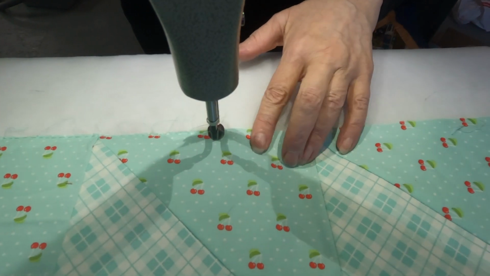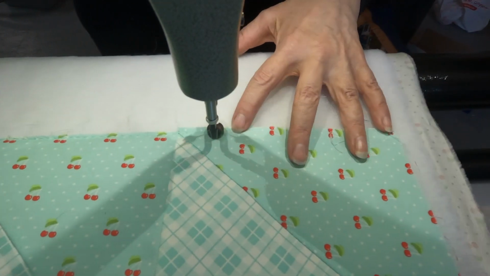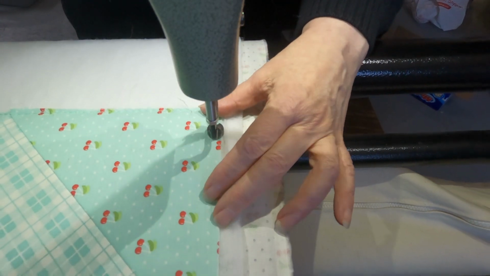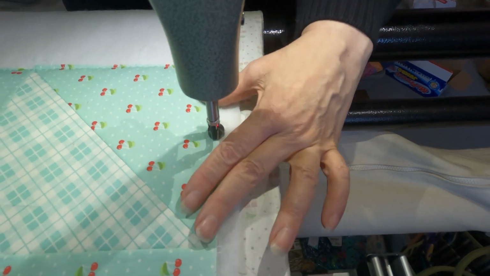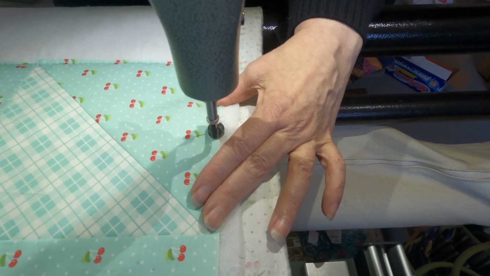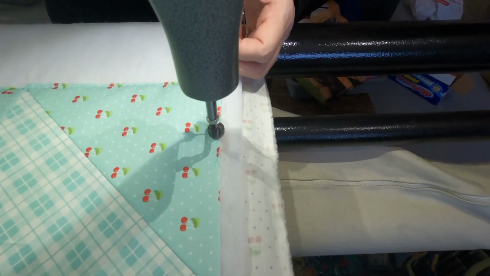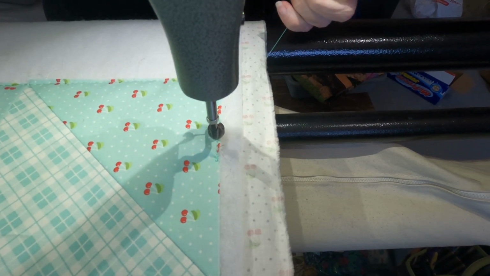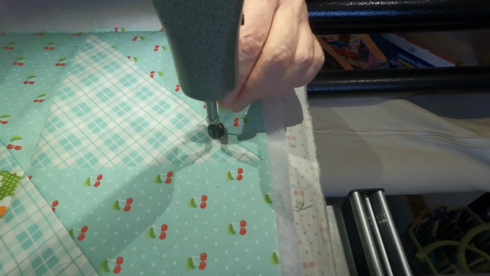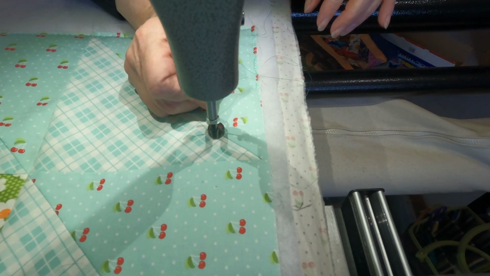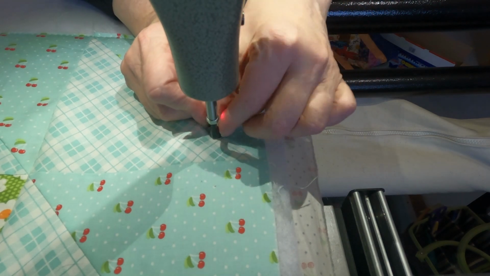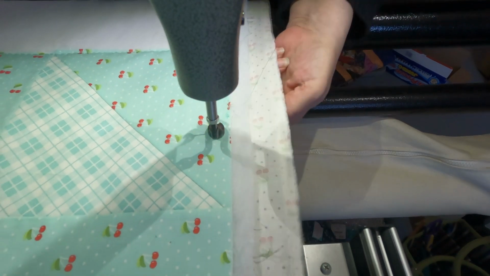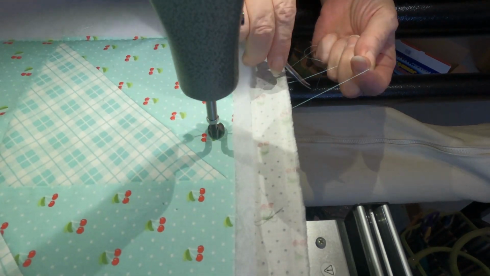Up the side. Some weird thread thing going on here. What's happening? What's going on? Did I get it from the back? Nope, there we go.